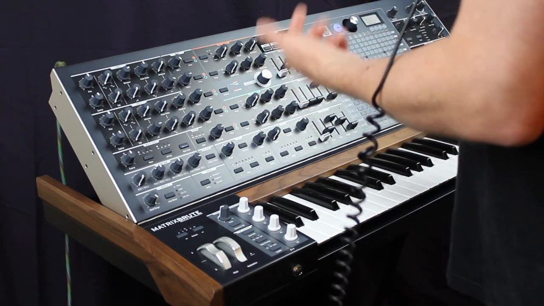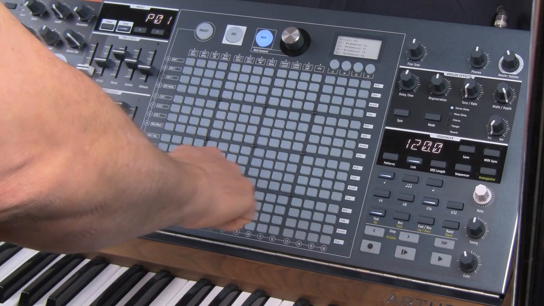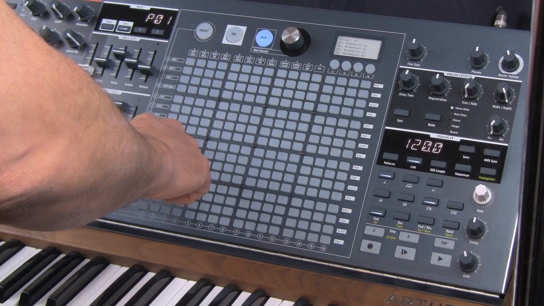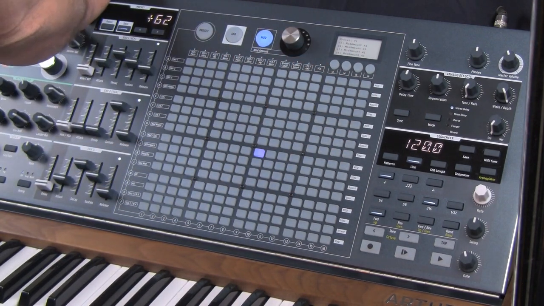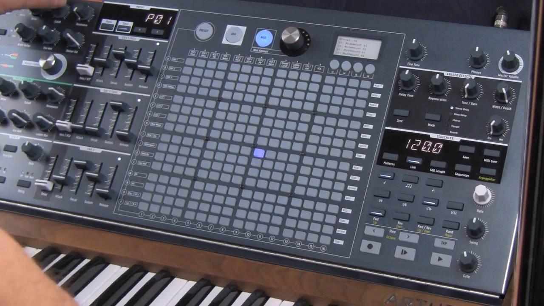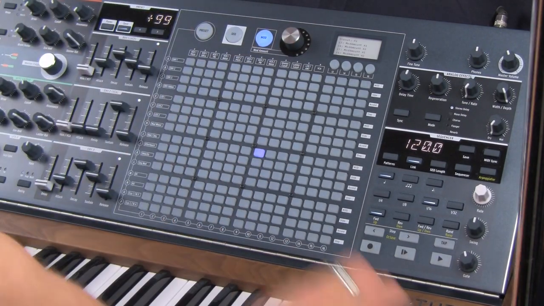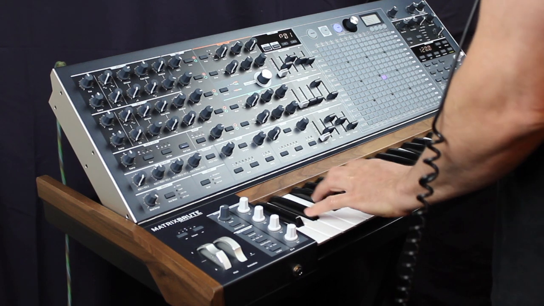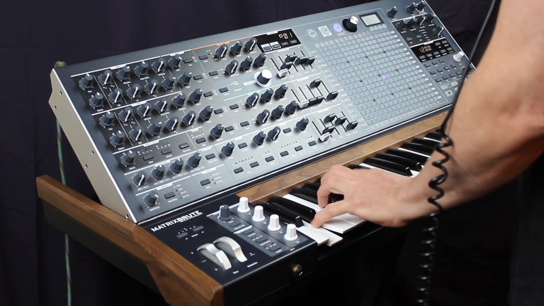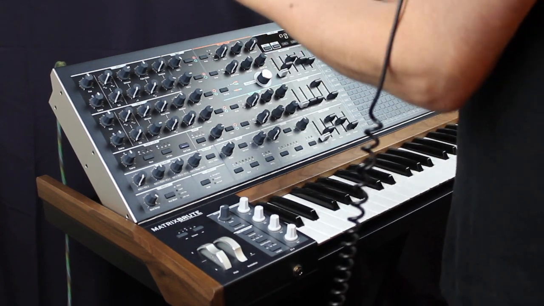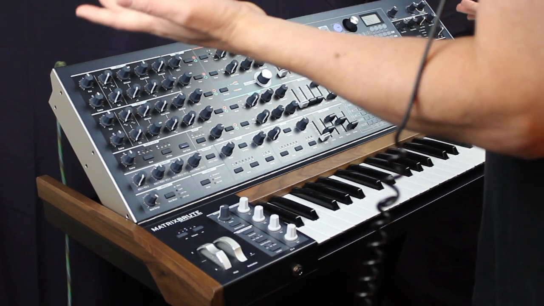It still sounds nice, especially when you've got a deep, low, funky bass. Here, let's just plug it in here. You can have it, obviously, darker on the bottom and brighter on the top, and that's super awesome.